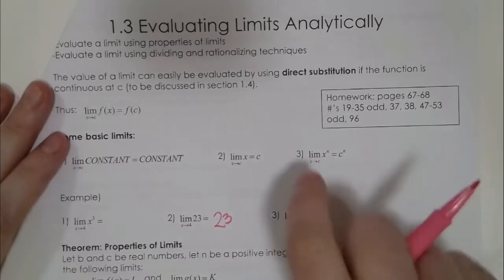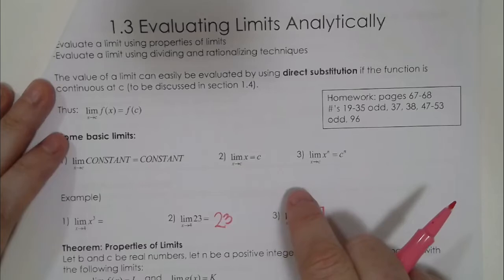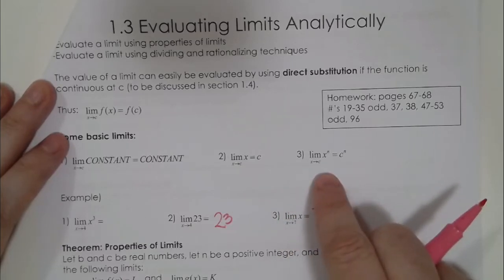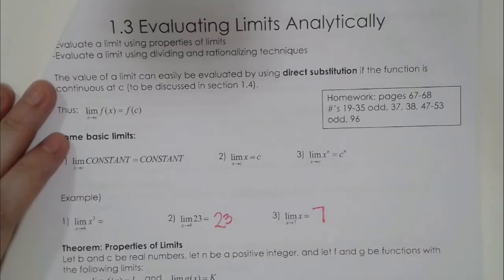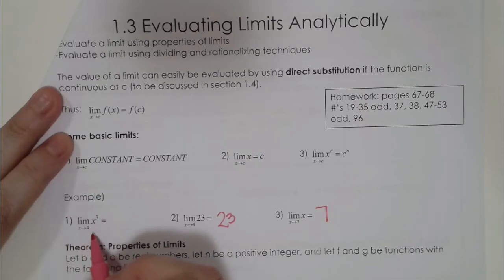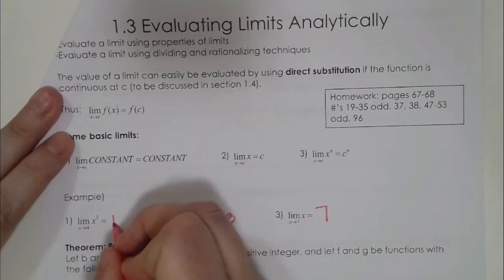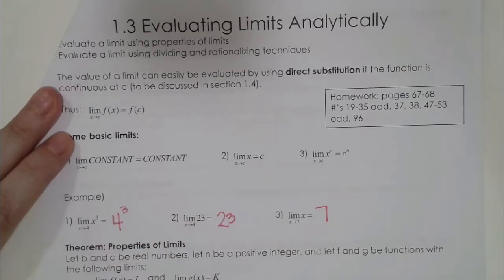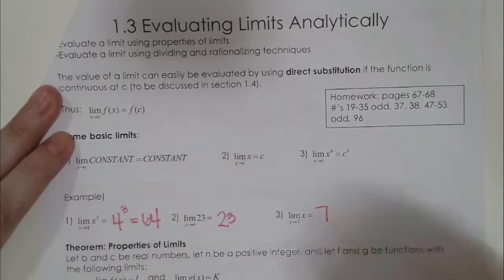The last one right here is with a power, the limit of x to the power of n as x approaches c. Substitute again. Instead of x, we're going to put c and then raise it to the power. So here's an example of that. The limit of x to the third power as x approaches 4, direct substitution. X, we want to approach 4, that would be 4 to the third. 4 to the third, if I evaluate that, is 64.